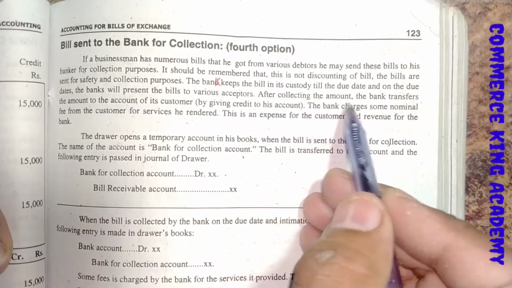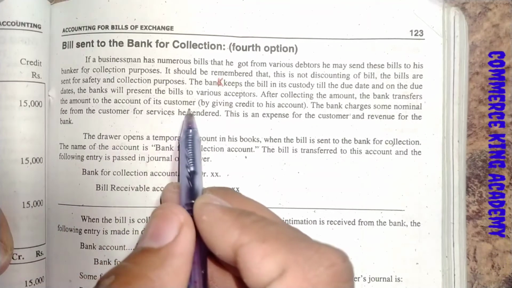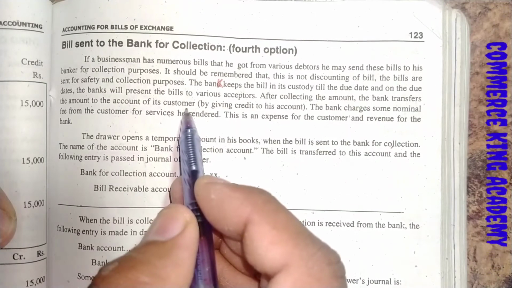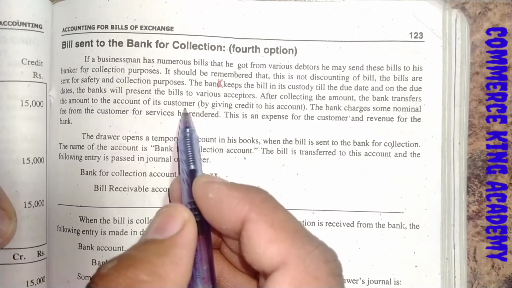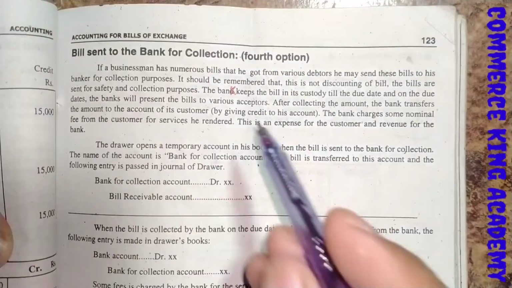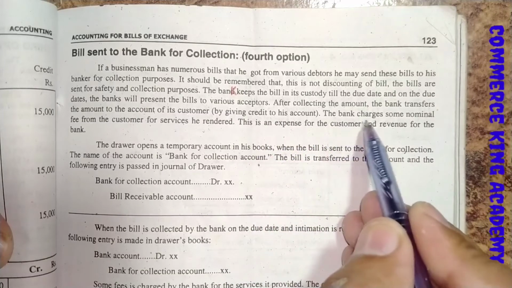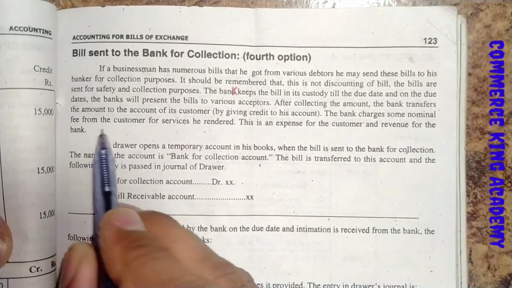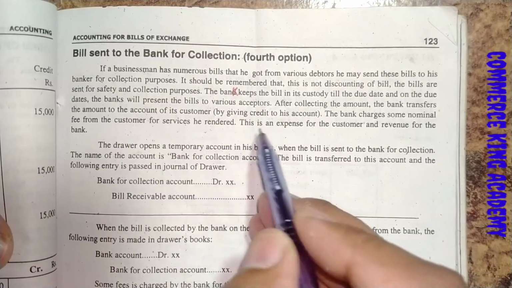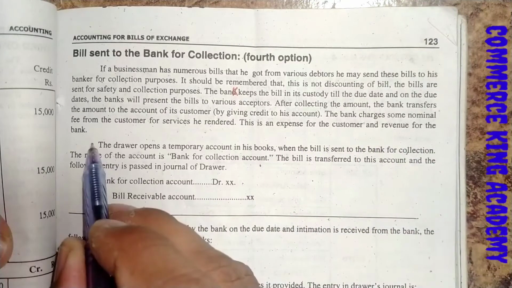After collecting the amount, the bank transfers it to the account of its customer or client. The customer or client is the person who sends the bill to the bank for collection purposes, so the bank will collect the bill by giving credit to his account. The bank charges a nominal fee from the customer or client for the services rendered. This is an expense for the customer or client and a revenue for the bank.